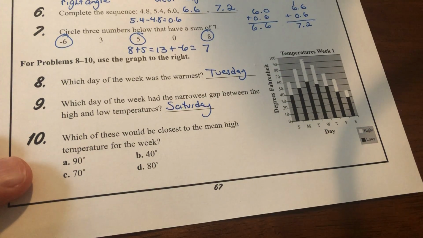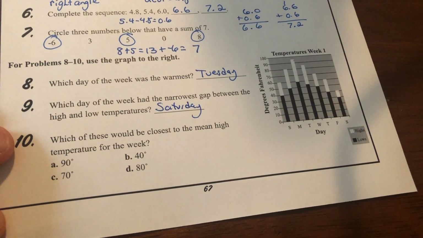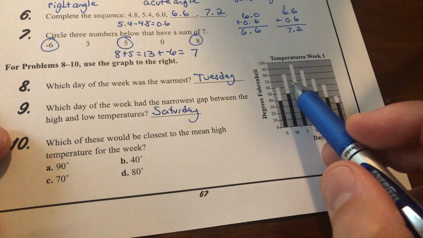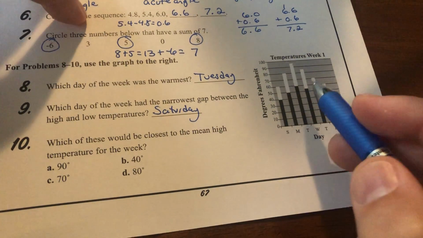And then number 10, which of these would be closest to the mean high temperature? So in order to find the mean, we have to add up all the numbers and then divide by how many numbers there were.